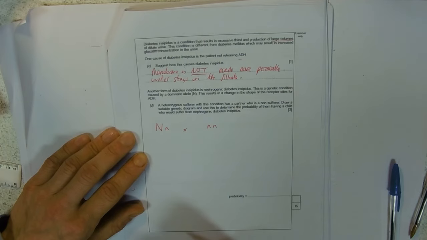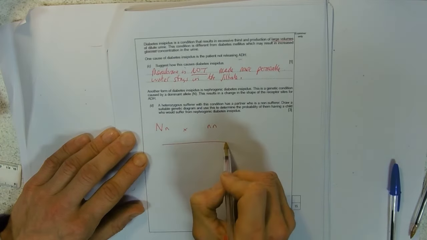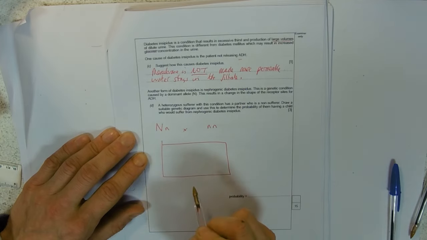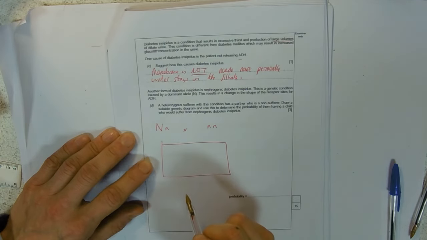Draw a suitable genetic diagram. Well, we're going to go back to our Punnett squares. No Punnett jokes this time, sorry.